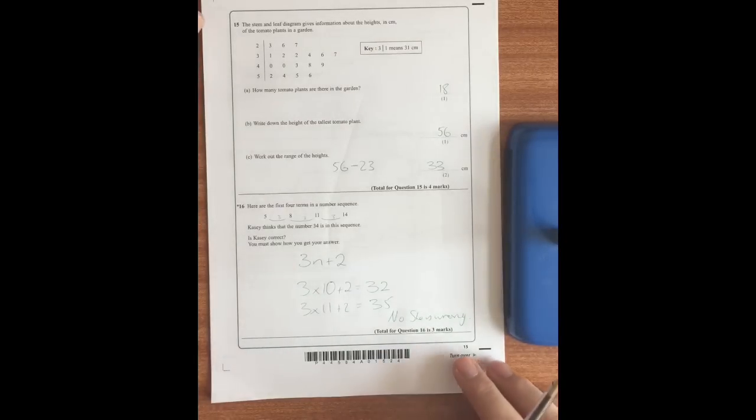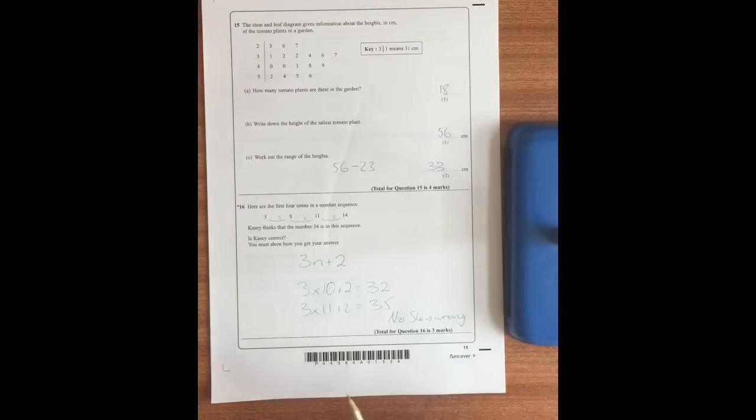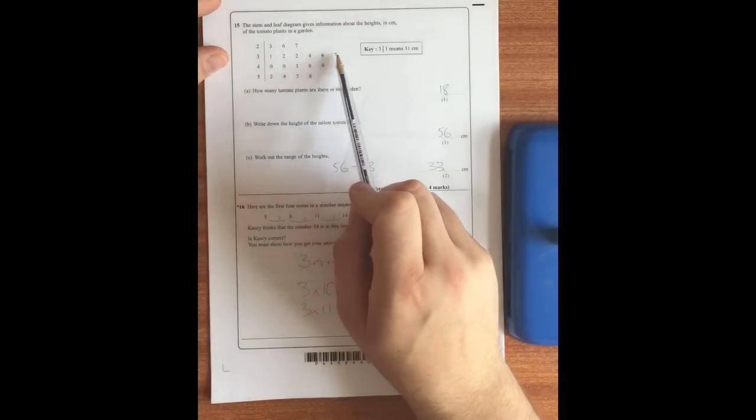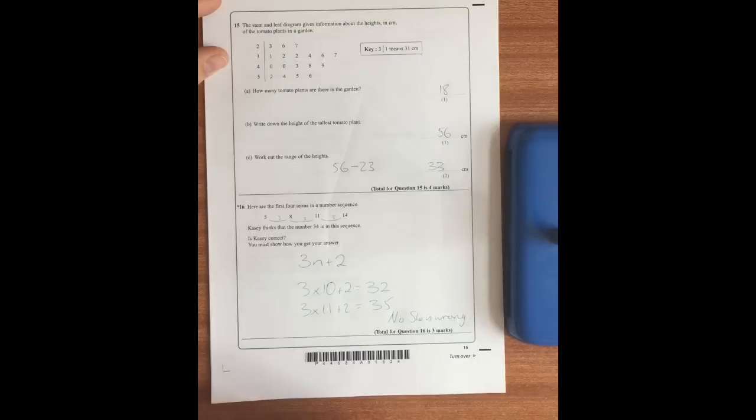Question 15. The stem and leaf diagram gives information about the heights in centimetres of the tomato plants in a garden. How many tomato plants are there in the garden? Well, each number represents a plant. So if we add all those up, we get to 18 plants.